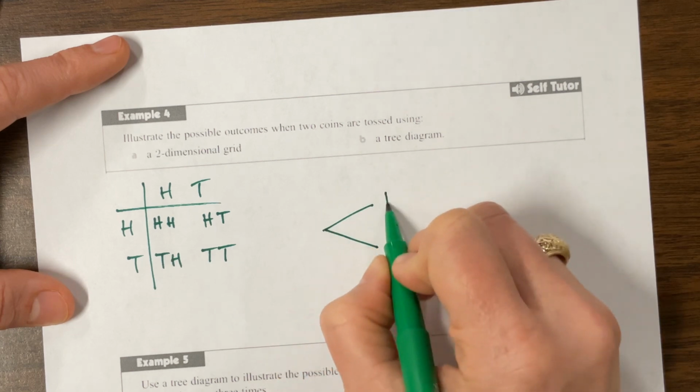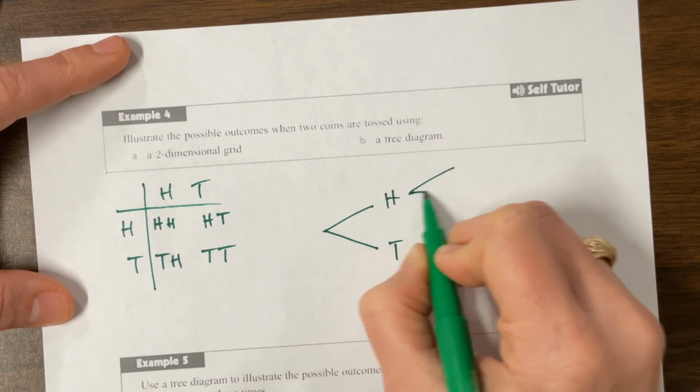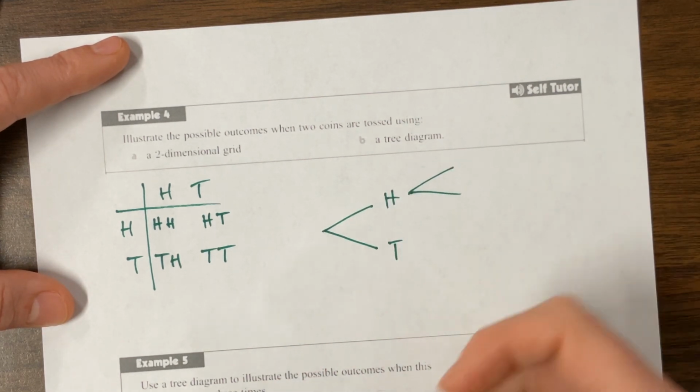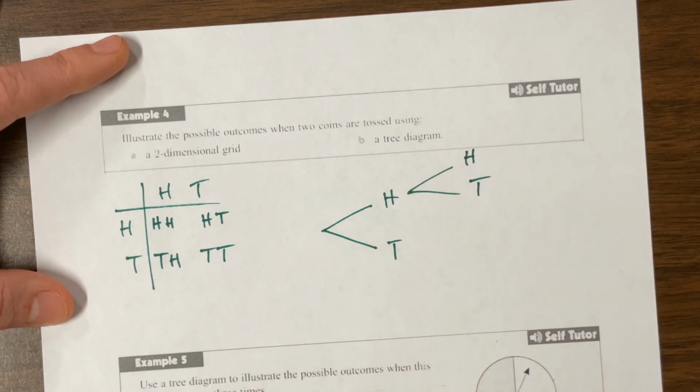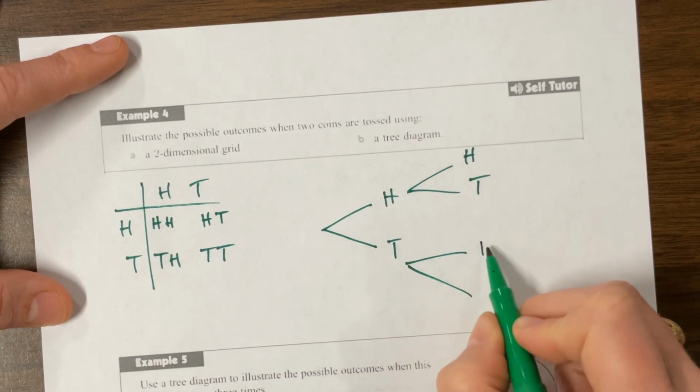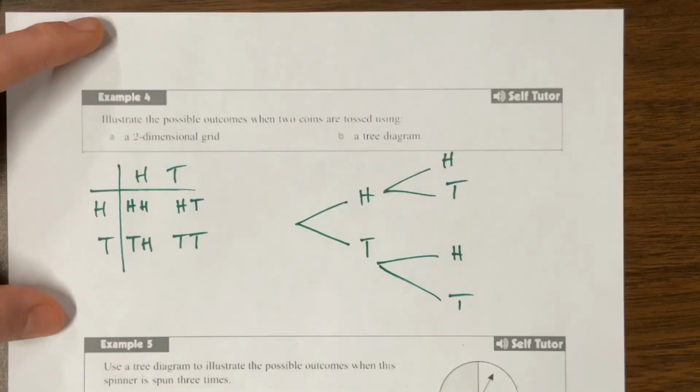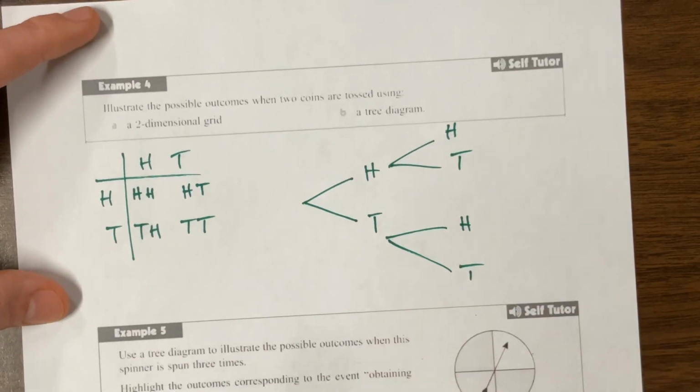What can happen the first time? We could get a heads or a tails. Then on your second throw, if you got a head the first time, you get a head or a tail. If you get tails the first time, you could get a head or a tails here. And we use a lot of these in IB. They like those a lot.